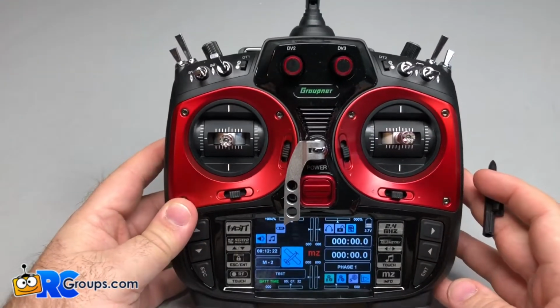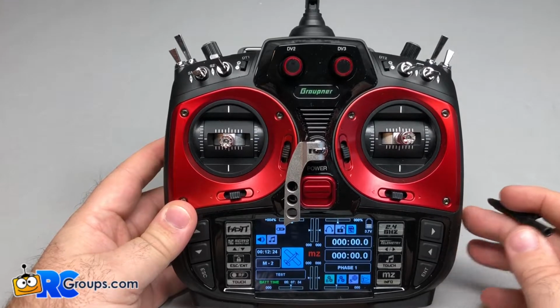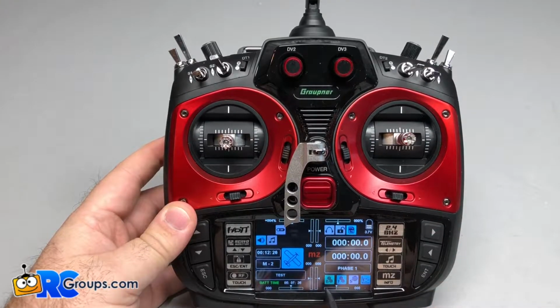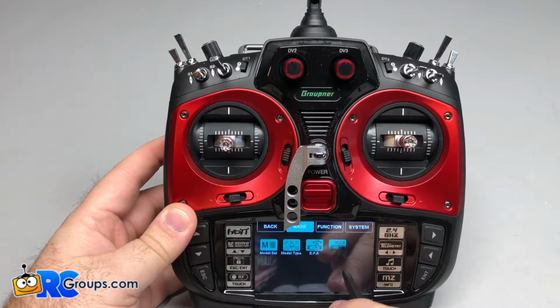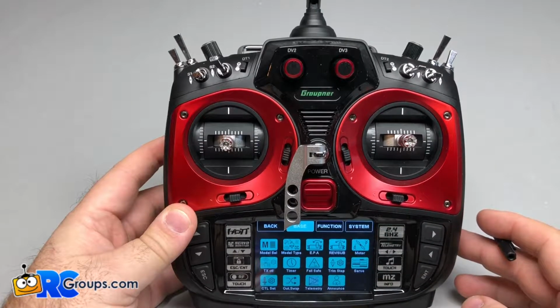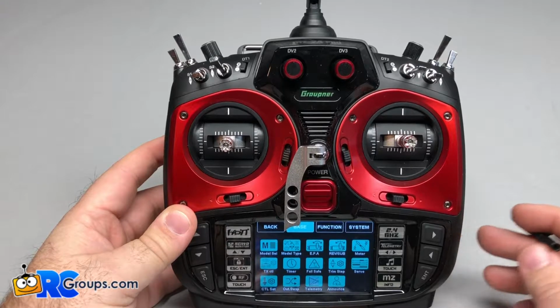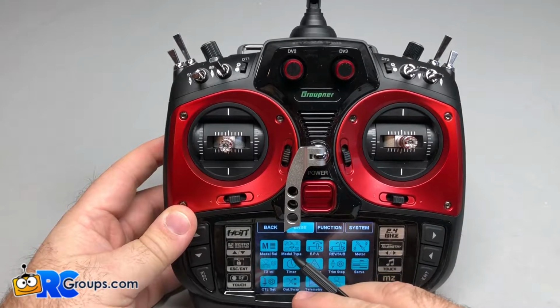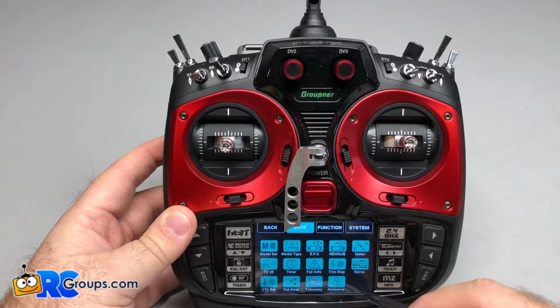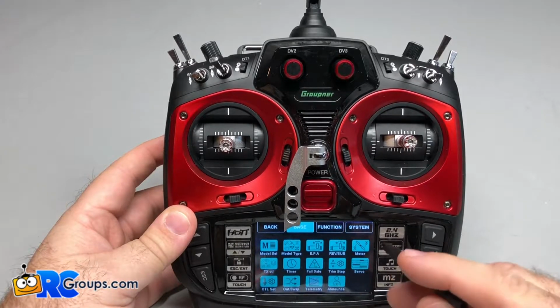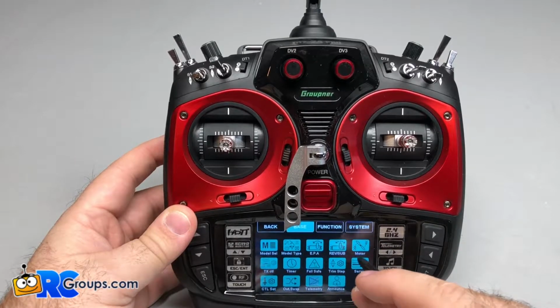Let's go in and take a quick look at some of the menus. The base menu, notified by the icon down here that has a B on it, provides access to all the basic functions to set up a model. Here you can set up a new model, find your receivers, and fine-tune your settings like reversing servos, channel assignments, telemetry, voice notifications, and more.